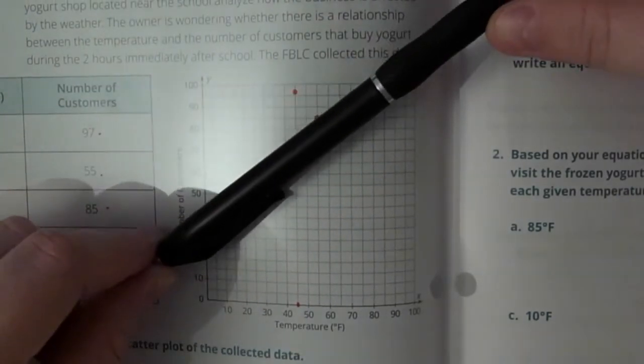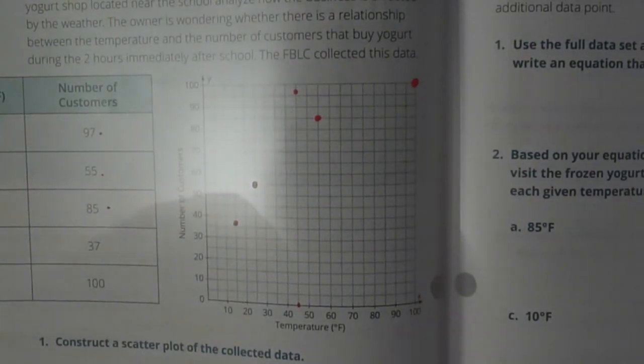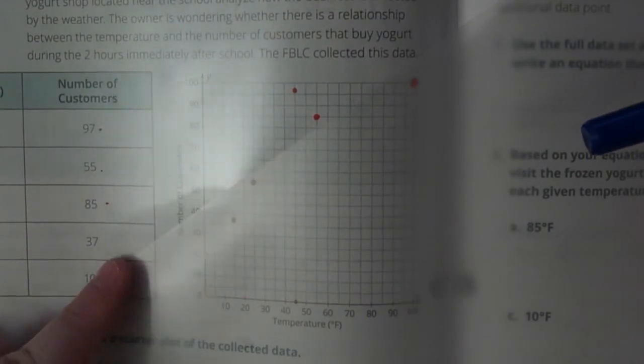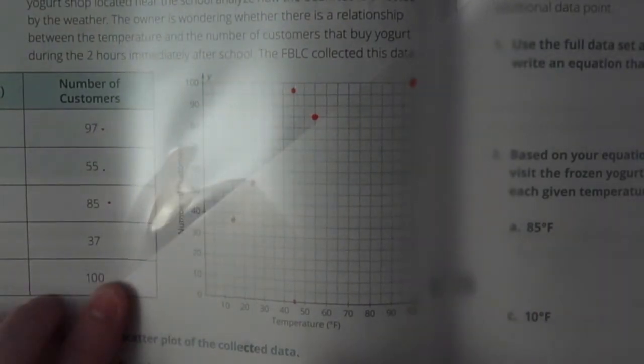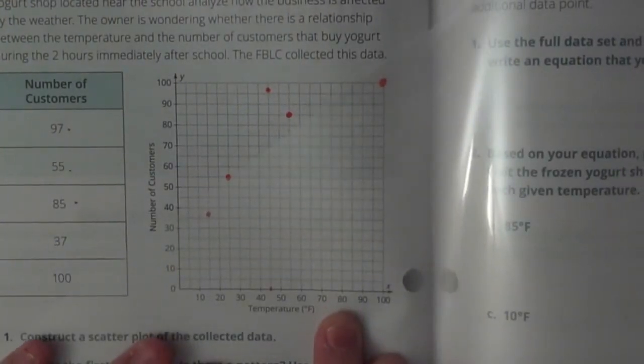If I drew a line like this, it would be closer. So what we're actually doing here is called the line of best fit. You're going to draw a line, and I'm going to use one of these see-through papers. I'm going to try to get the same number of points above as below, and it's just going to be an estimate.